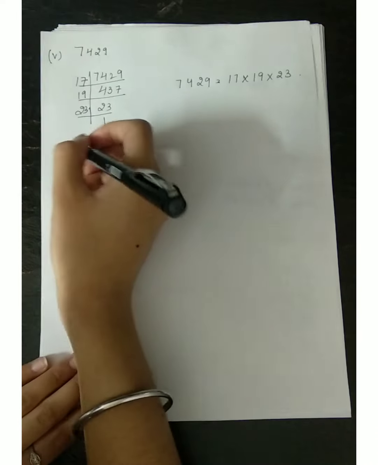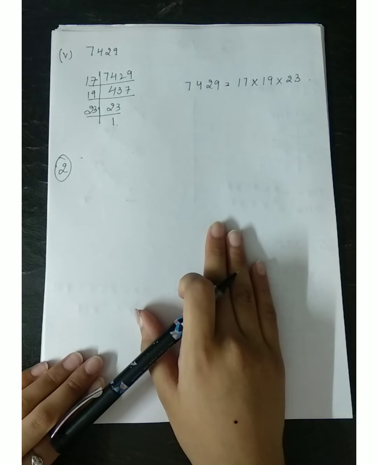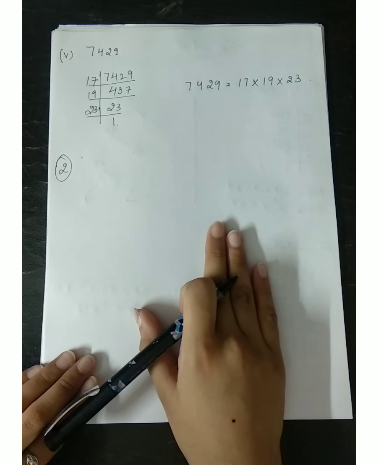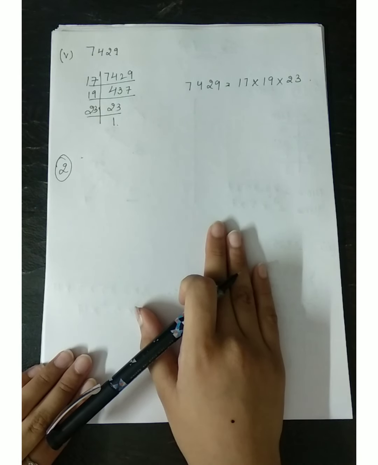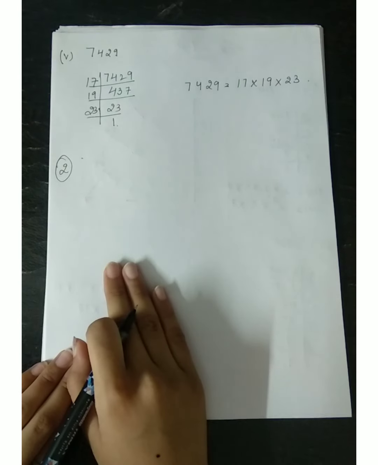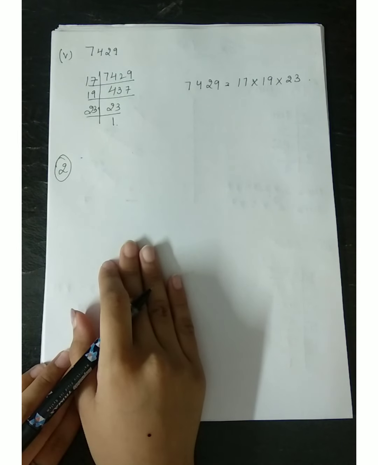Okay, now our second question is, find the LCM and HCF of the following pairs of integers and verify that LCM multiplied by HCF is equal to product of the numbers. In this question, we have to find the LCM and HCF of the pair of numbers.